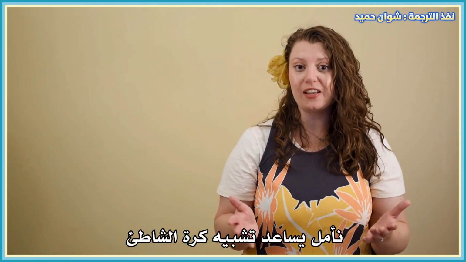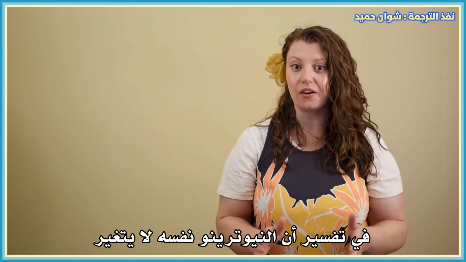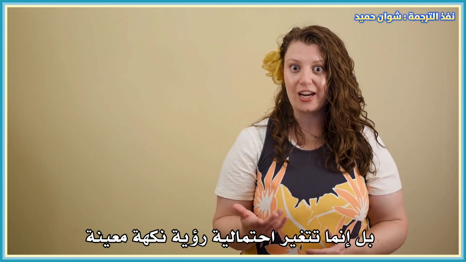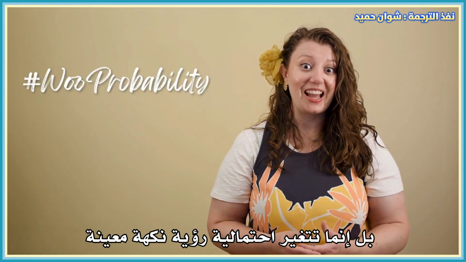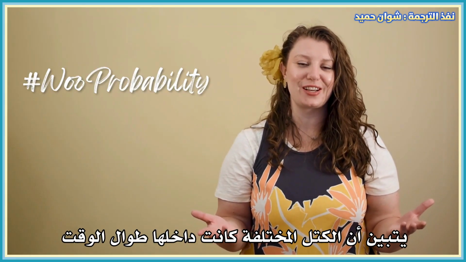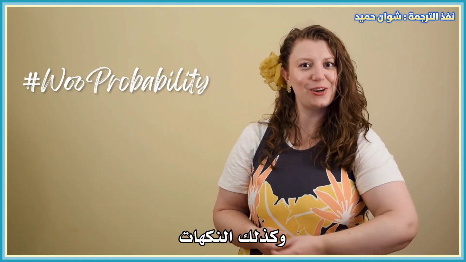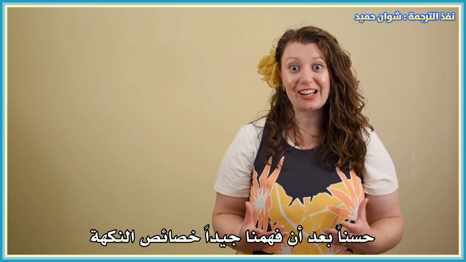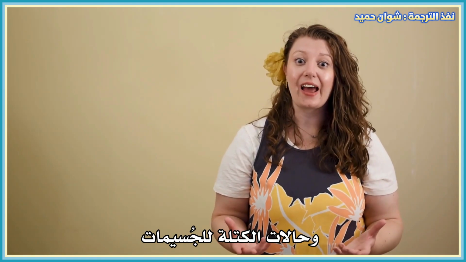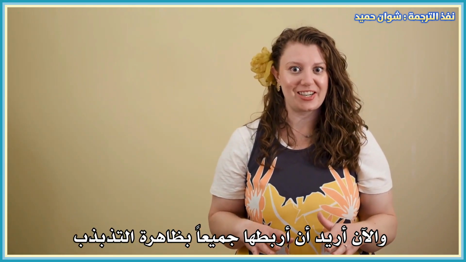I often get asked, if neutrinos are turning from one flavour into another, doesn't that mean they're changing mass? Hopefully the beach ball analogy helps explain that they aren't. The neutrino itself isn't changing, but the probability of seeing a particular flavour is. It turns out that different masses were inside them all along. And so were the flavours. Okay, we've gone into a lot of detail about the flavour and the mass states, and I want to bring it all back home to oscillation.